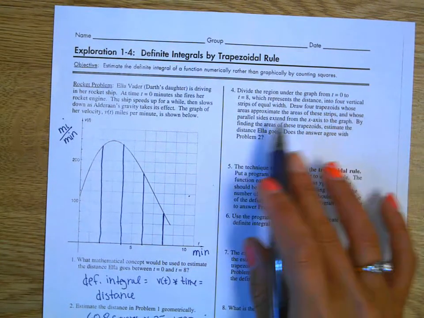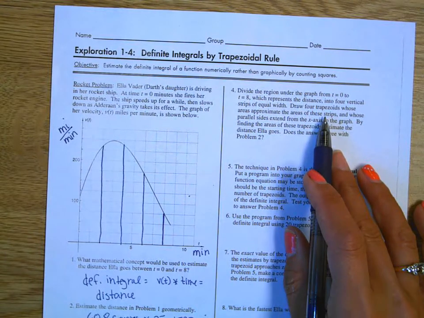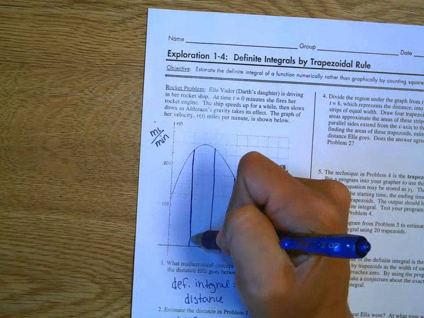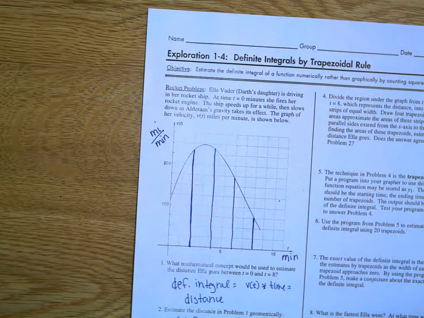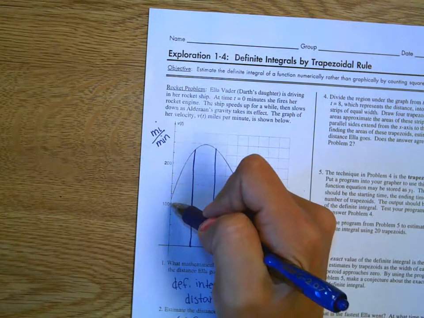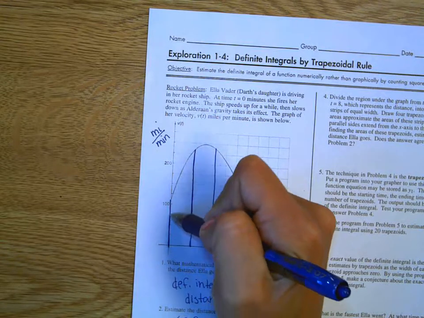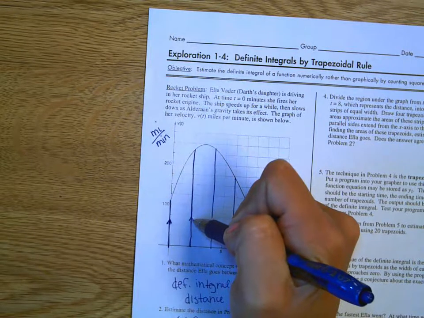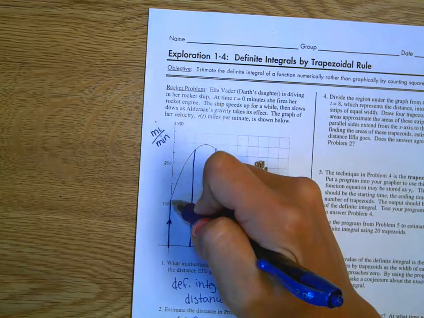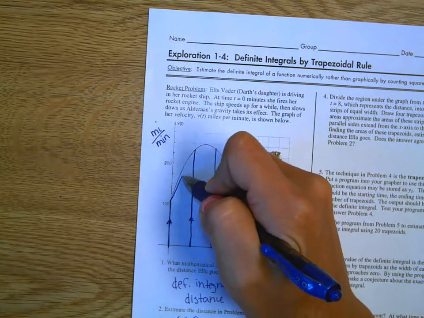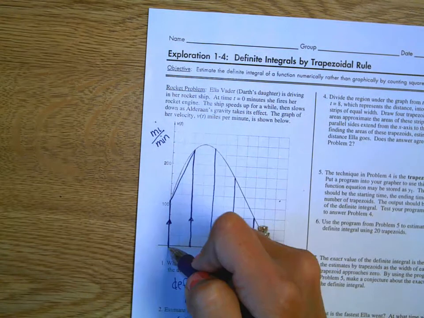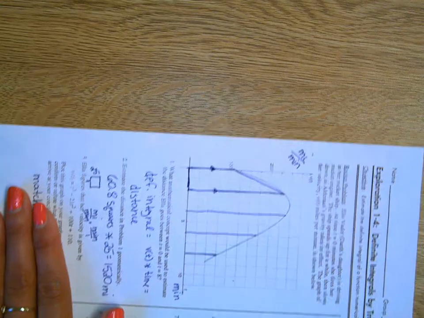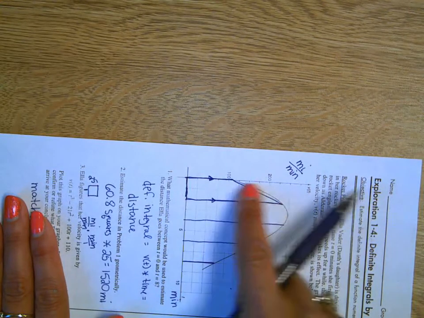Draw 4 trapezoids whose areas approximate the areas of these strips. Well, trapezoids are just going to stand on end. Remember, a trapezoid has 2 parallel sides, which these 2 sides are parallel. Then if I connect this with a straight segment, okay, we typically saw our trapezoids laying on the flat part there.